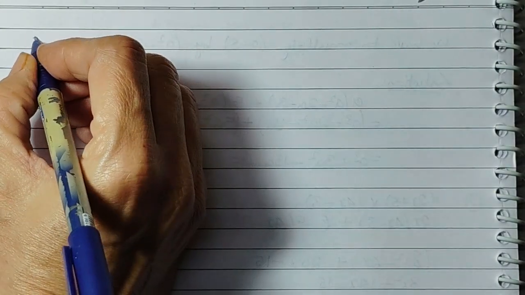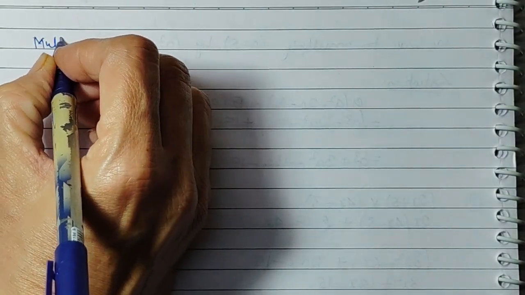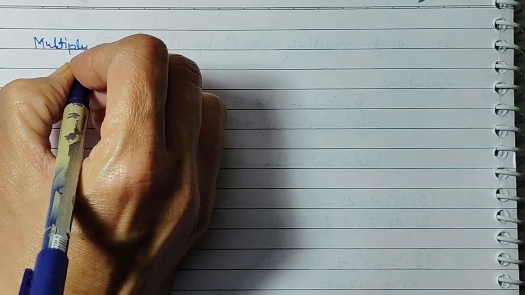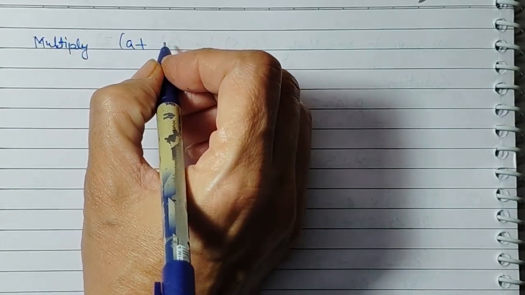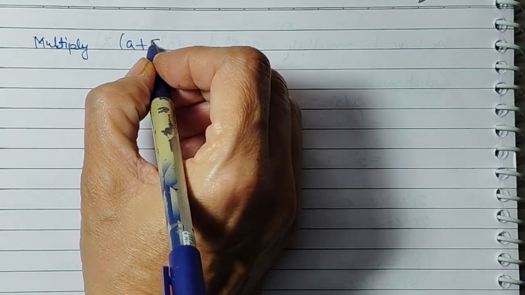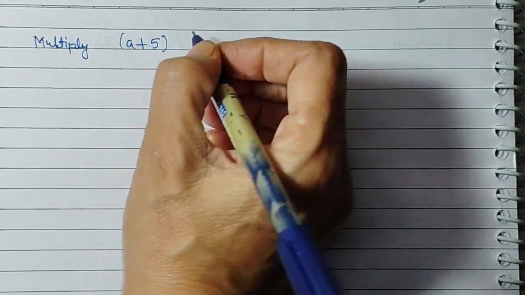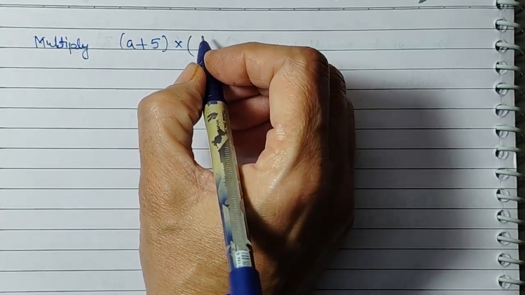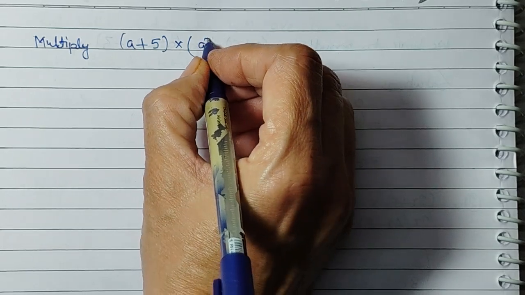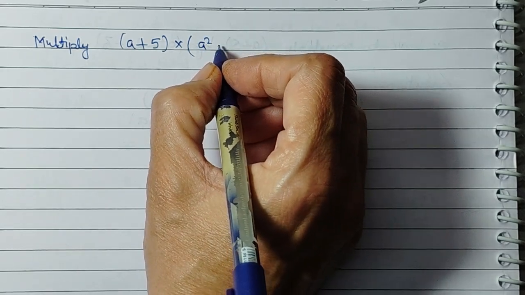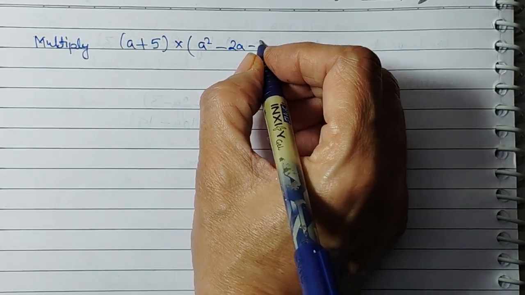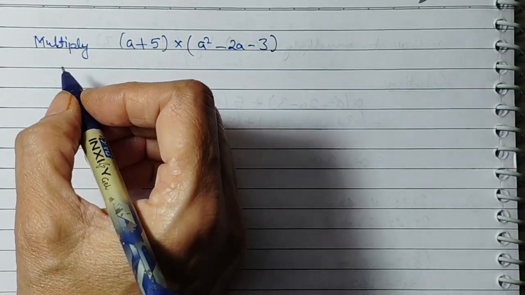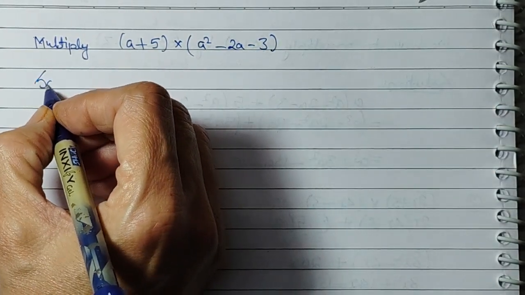Multiply a plus 5 with a square minus 2a minus 3. Solution 1.